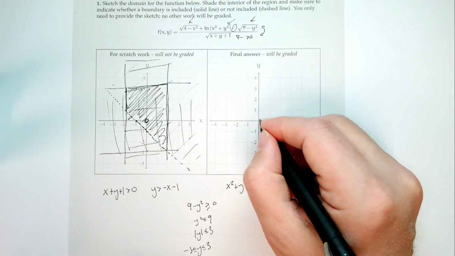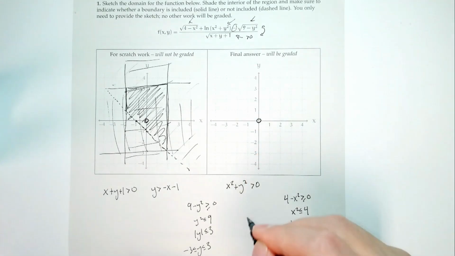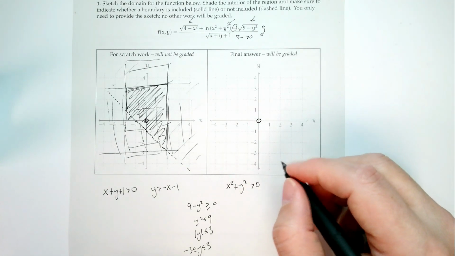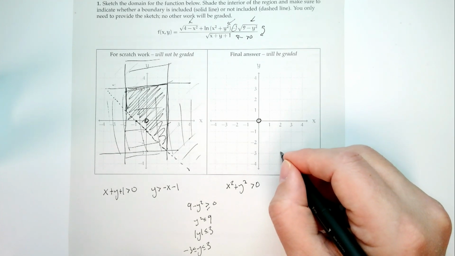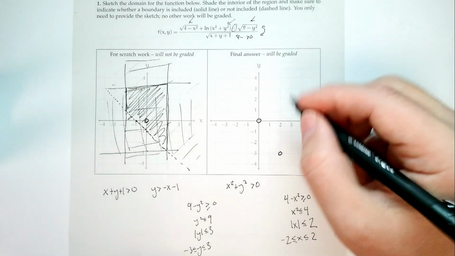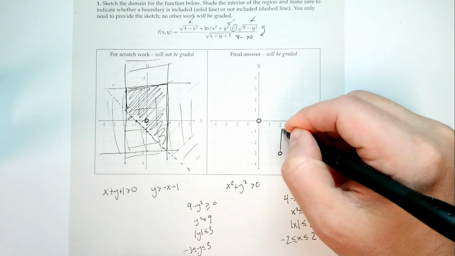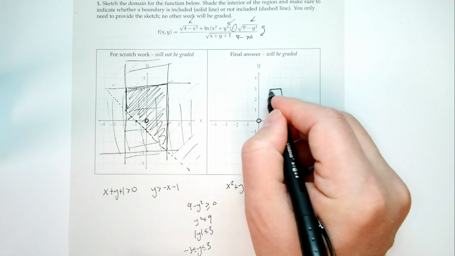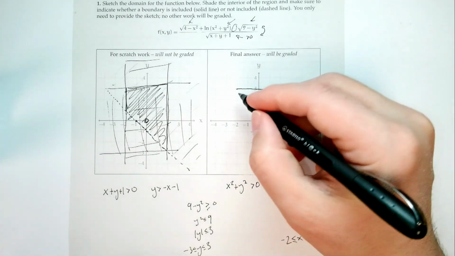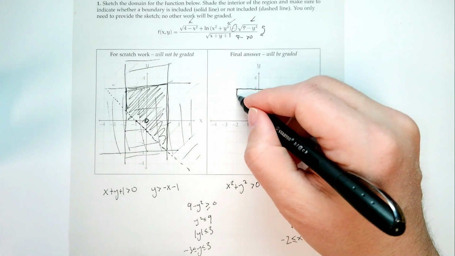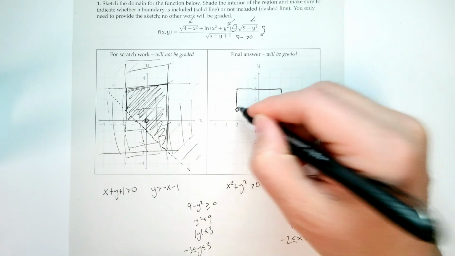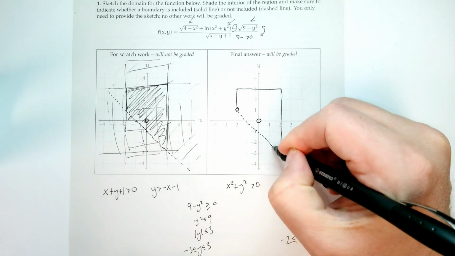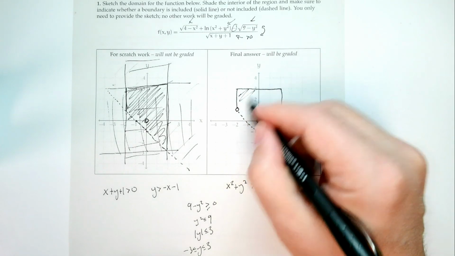So our final answer looks like this. We make sure we throw out 0, 0, and then we come down to the point 2, negative 3, and then we're going to have a solid line all the way up to 3, and a solid line across to negative 2, and then a solid line down to 1, and the rest here is dashed. And finally we shade.